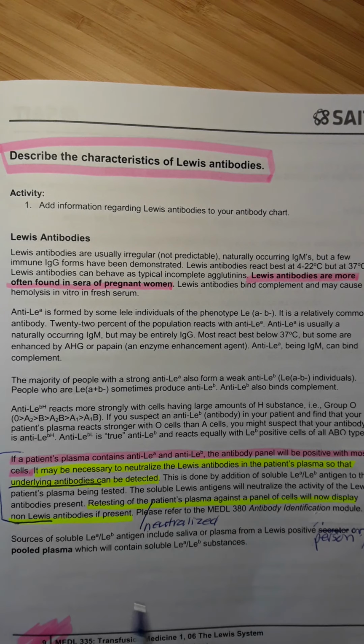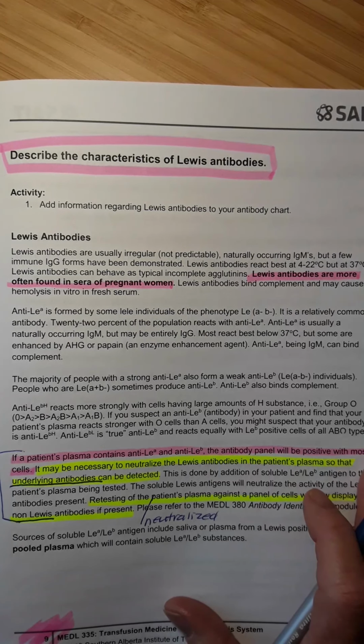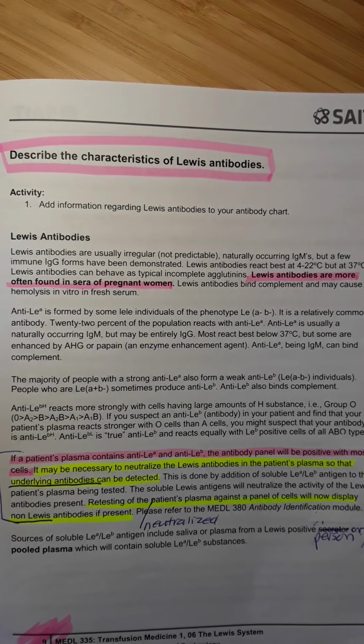Hi there, everybody. I wanted to take a few minutes to talk about the Lewis neutralization panel.